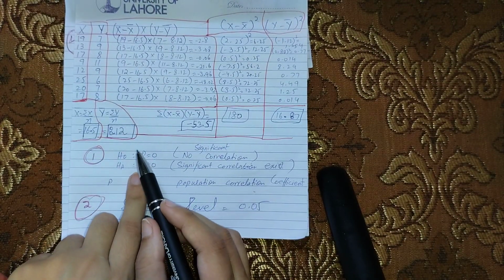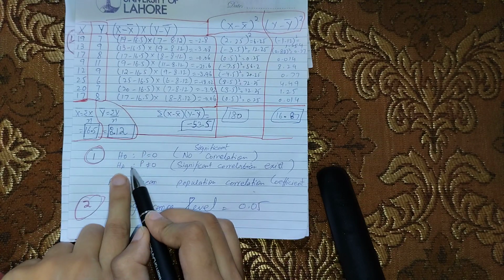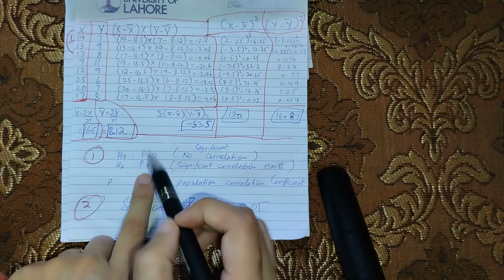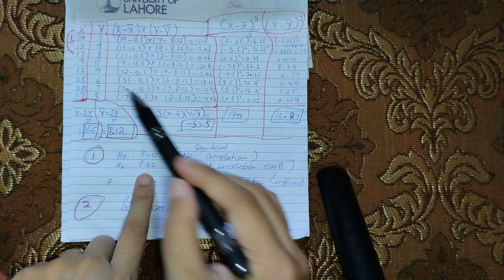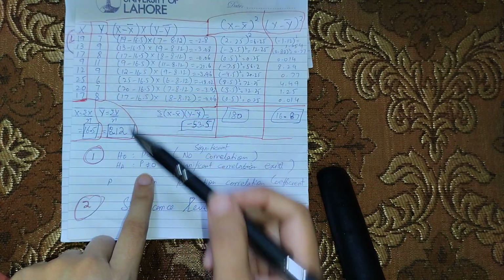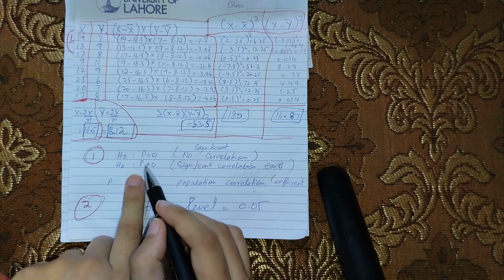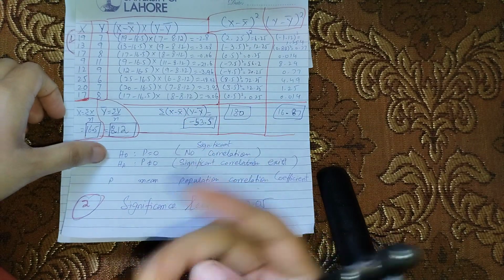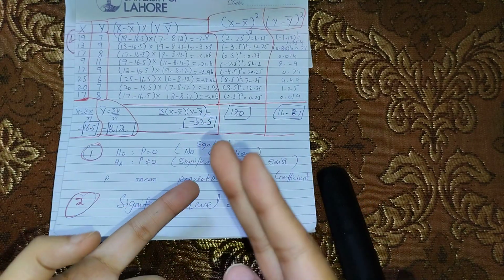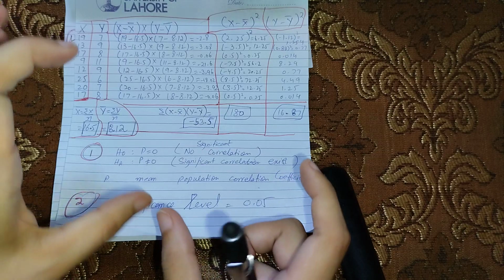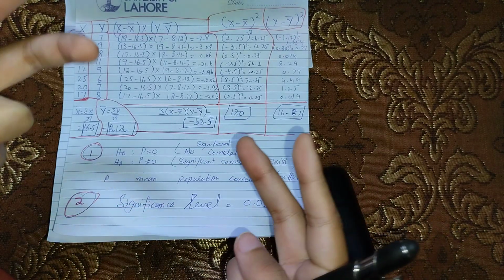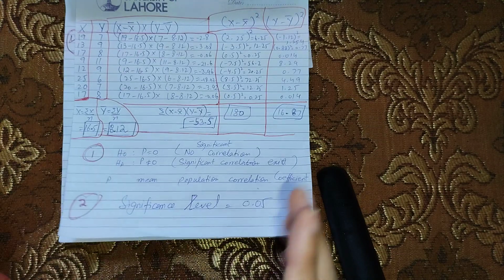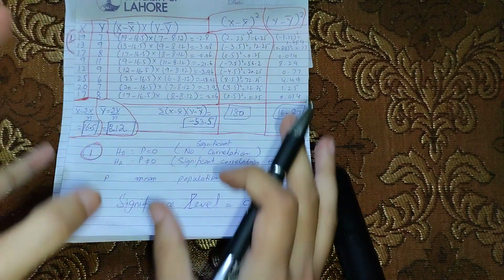But in the alternative hypothesis, I am saying that no, there is a correlation between the x and y variables. So this situation I will write in this form: rho not equal to 0. This is the true assumption: either correlation exists or not. So this true situation I will write in this form: H naught and H alternative. Clear? This is the pattern of writing.